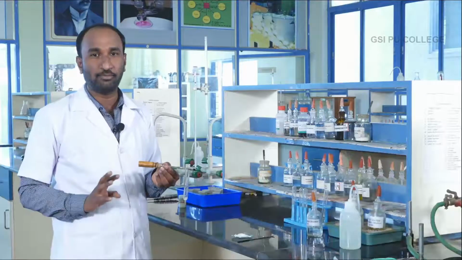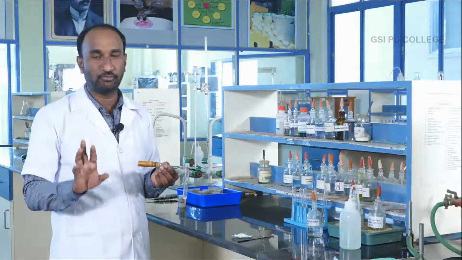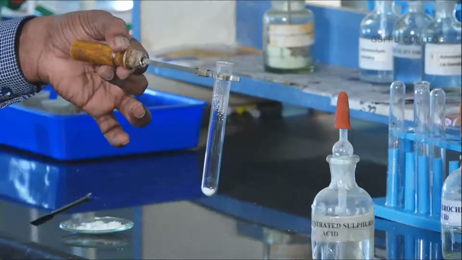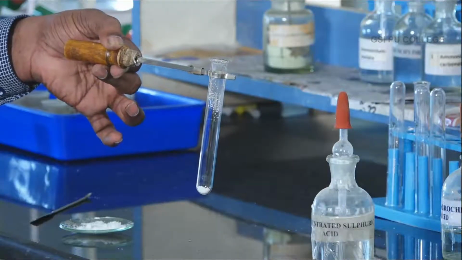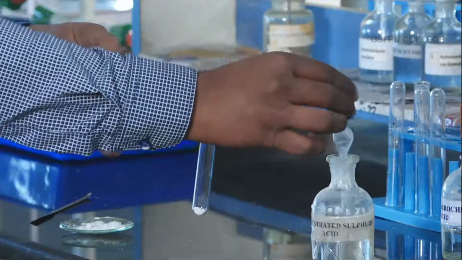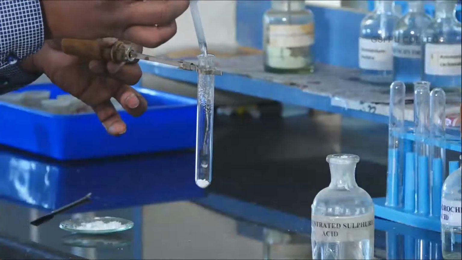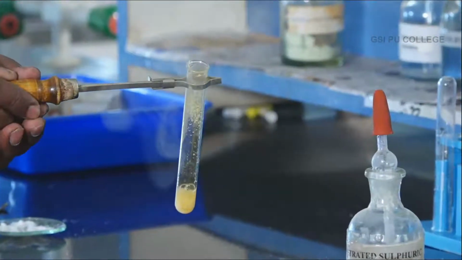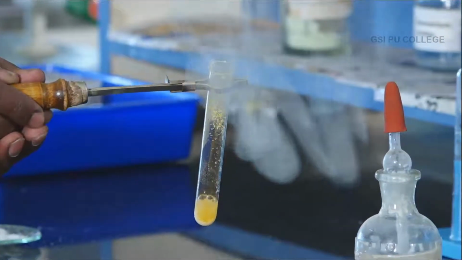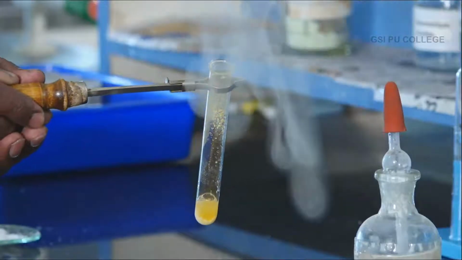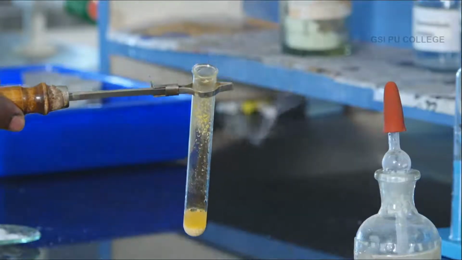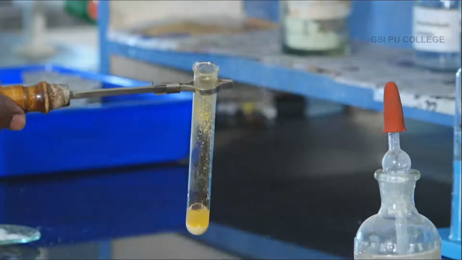In the second group acid radical analysis, the test tube should be 100% dry. The second group reagent is concentrated sulfuric acid. To the test tube containing salt, add concentrated sulfuric acid. See the test tube, evolution of brown gas is obtained. A characteristic reaction takes place in the test tube. Evolution of brown gas, the solution turns brown. This indicates that second group acid radicals are present, maybe bromide.